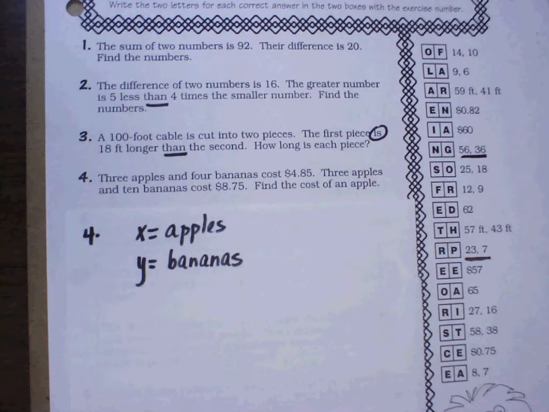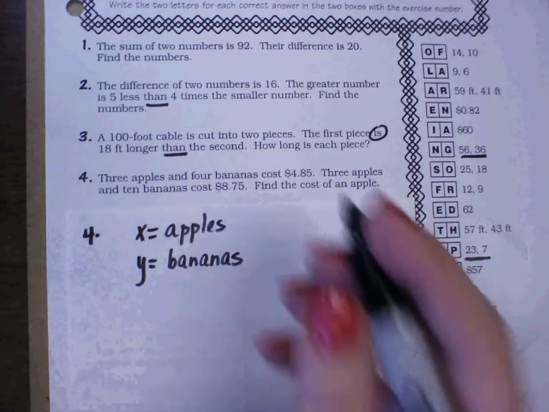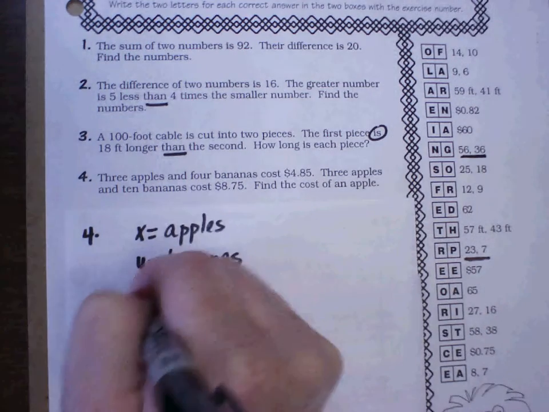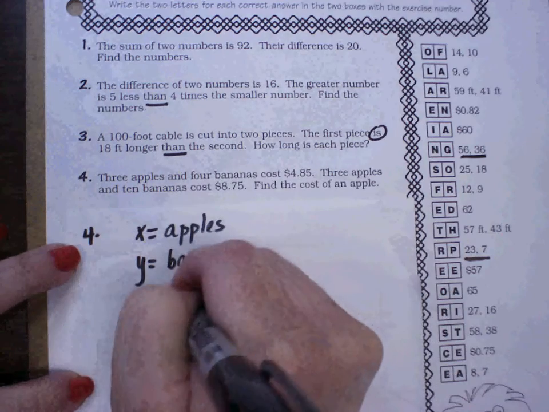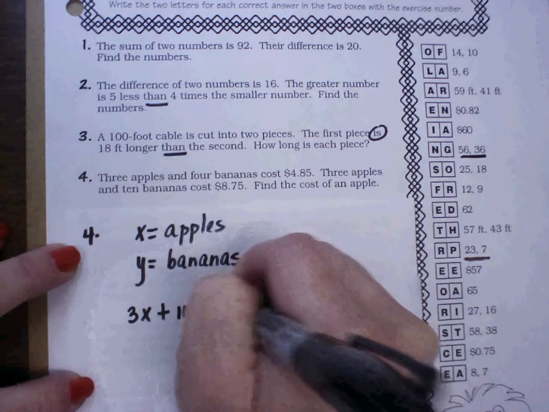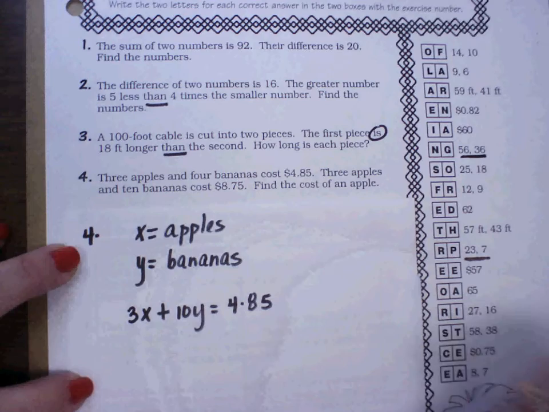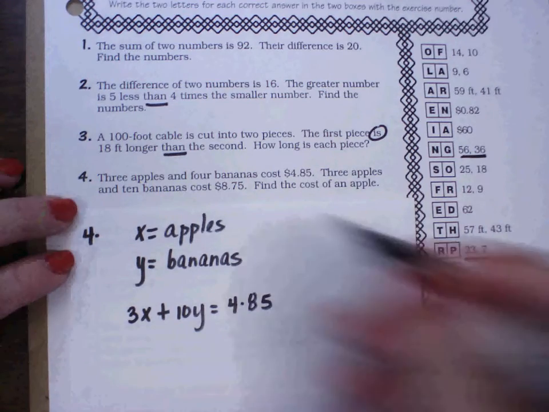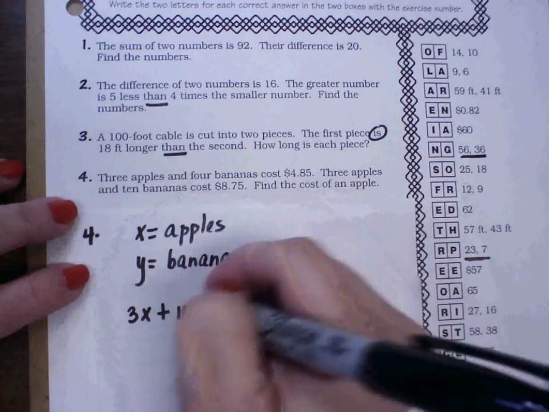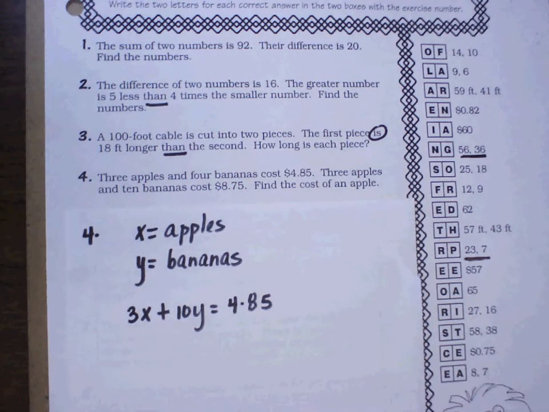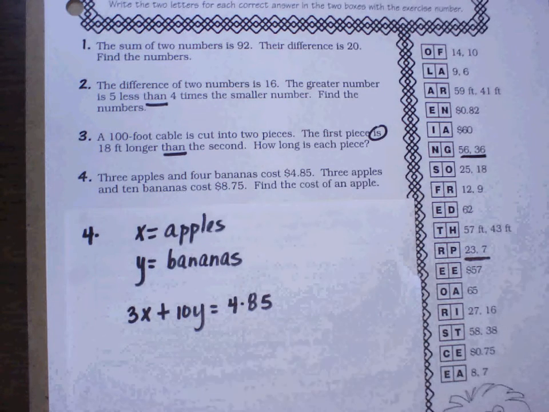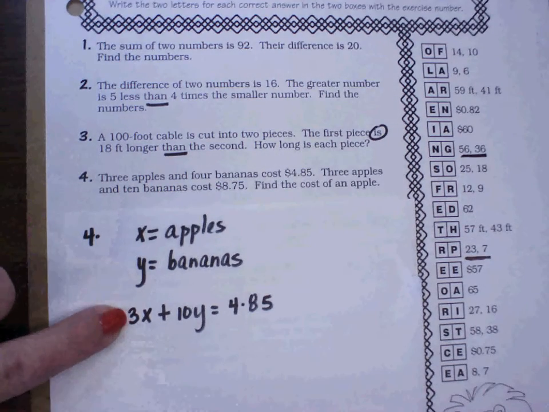All right, so give me the first equation. I'm sorry. Equals 485. 3 apples and 4. Why 10? Oh, that's the second one. But it's not 4.8, it's 4.85.